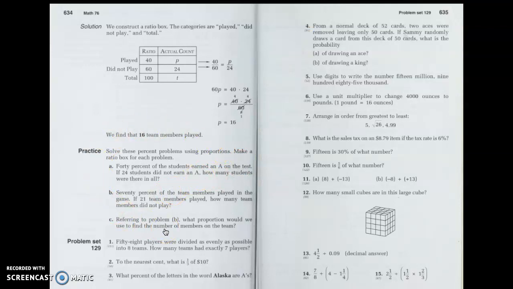All right, guys, I want you to do your practice problem in your textbook. I'm sure it's a little different than what is in here. Let me take a look. A, B, and C, 40% of students. Yeah, so yours are about paintings, I believe.